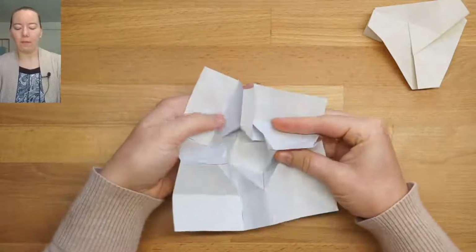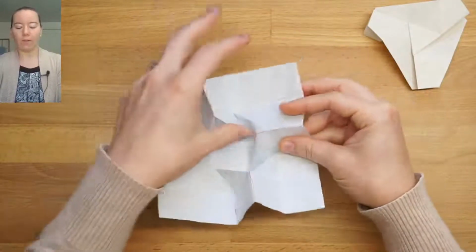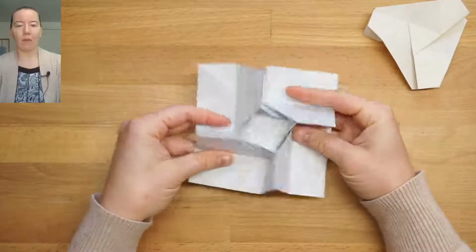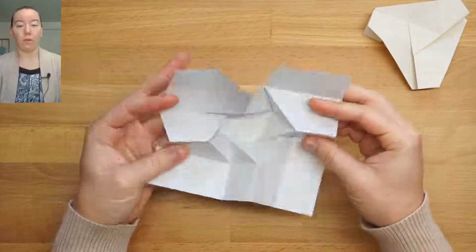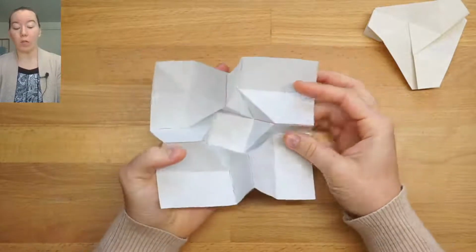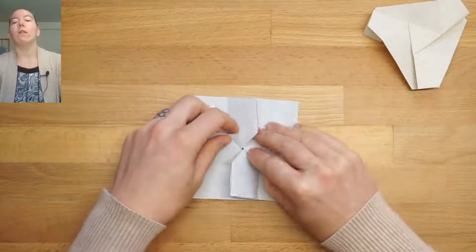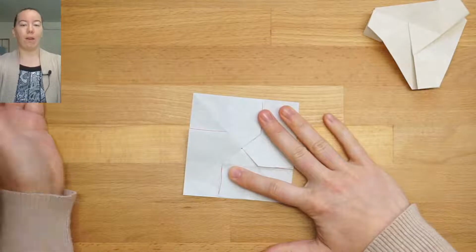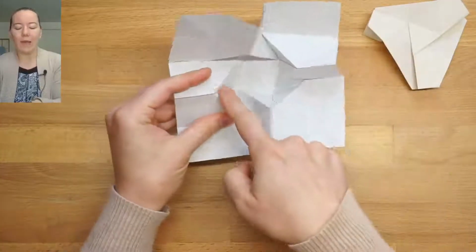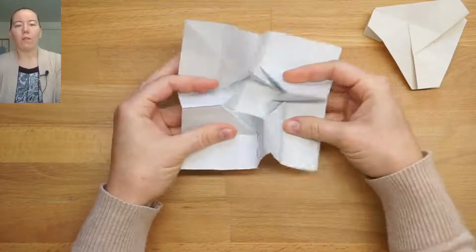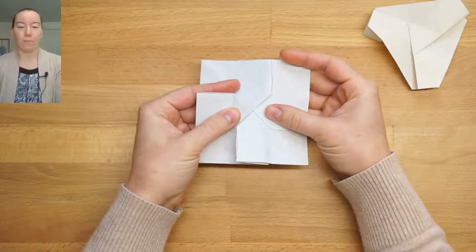Effectively, these four pre-creased half squares are acting as rabbit ears. If you're familiar with the origami term, rabbit ear, it gets extra paper out of the way so it doesn't run into everything else. Because you can see if I had the paper extending out along these mountains, when I then come to bring it together, it would be self-intersecting.